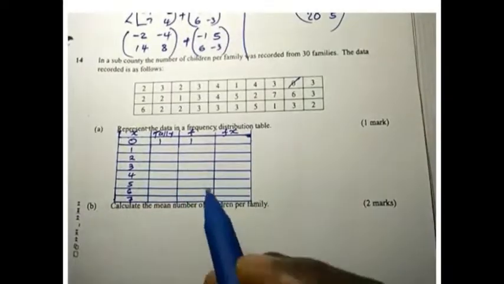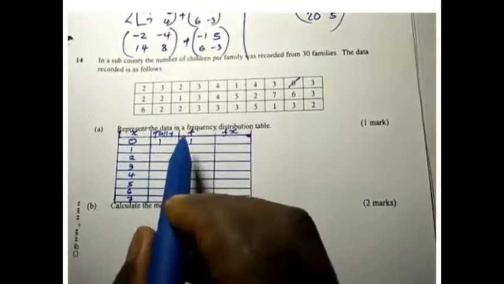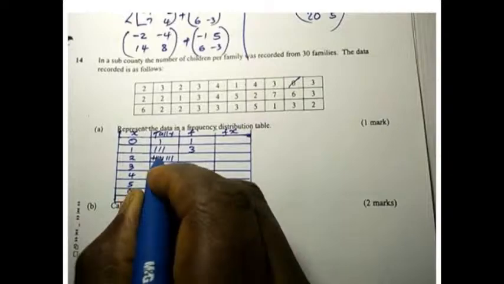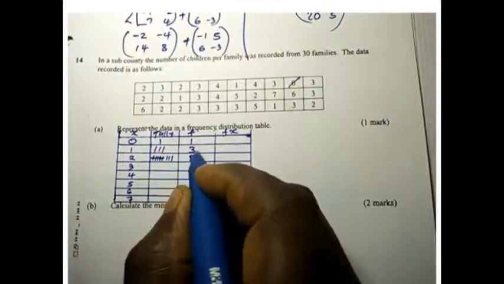Now for those that are zeros, how many are there? It is only 1, so we have 1 tally, and the frequency is 1. Number 1, so you count 1, 2, 3. So that is 3. Number 2, how many are there? There are 1, 2, 3, 4, 5. You count 1, 2, 3. There are 8. You count like that.